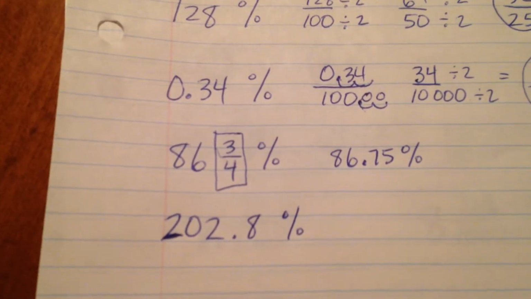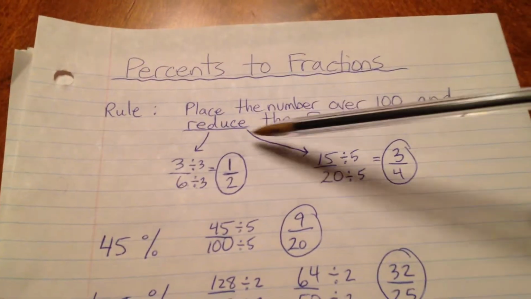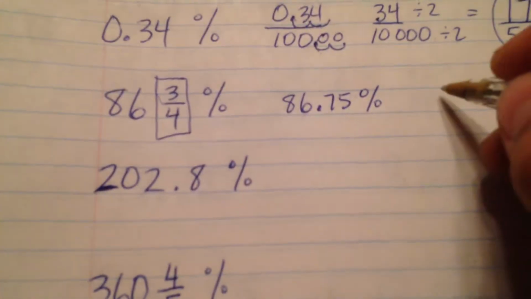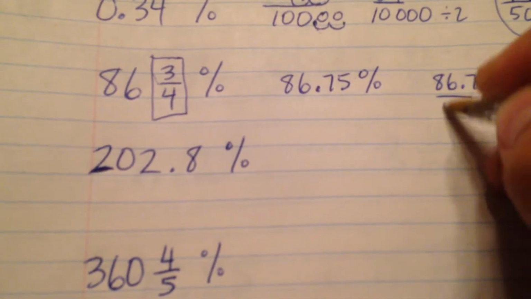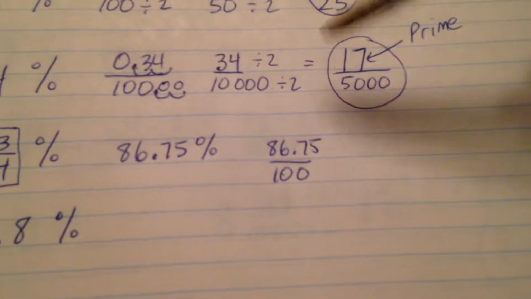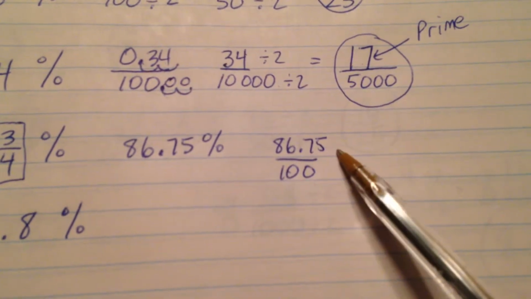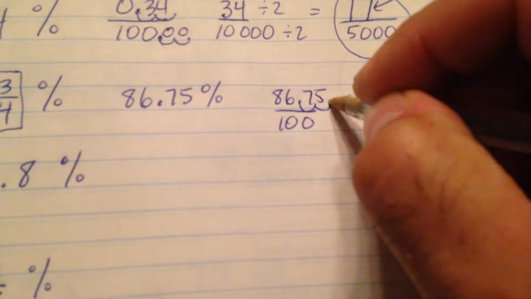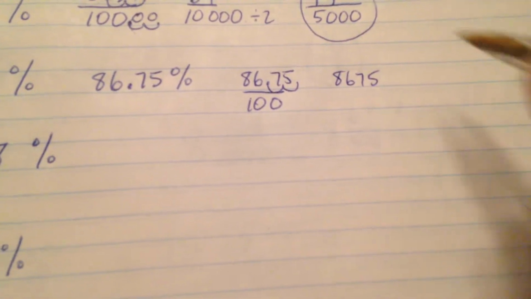86.75%. Okay? Now, since it's a percent, now I'm going to follow the rule, right? Place the number over 100 and reduce. So place this number over 100, 86.75 over 100. Okay, what do I do? This looks kind of weird to have a decimal there. It needs to be to the far right. So I'm going to move it over once, twice. And that changes it to 8675.